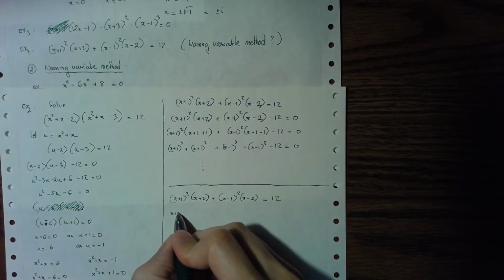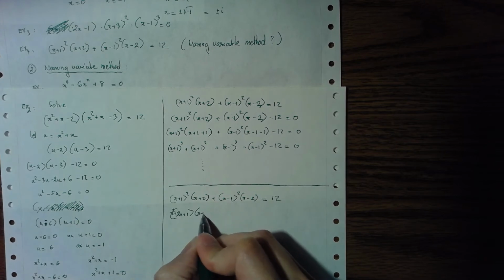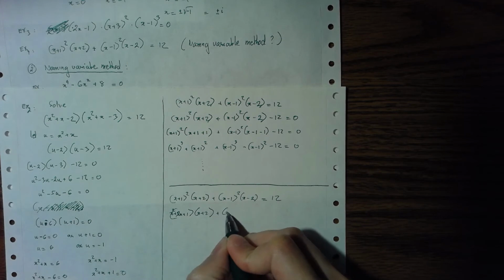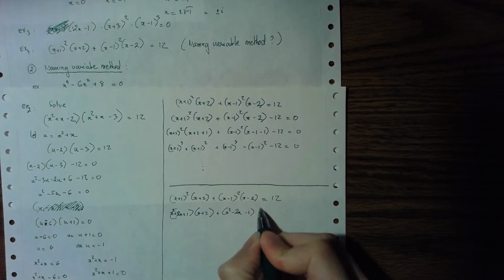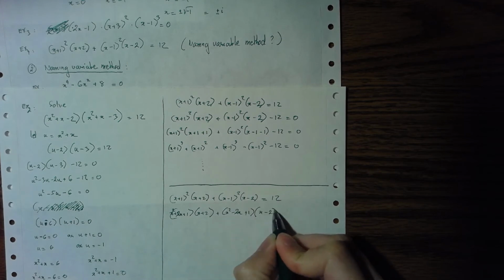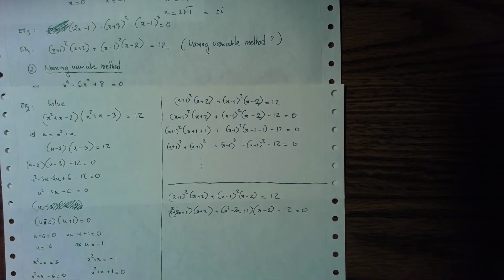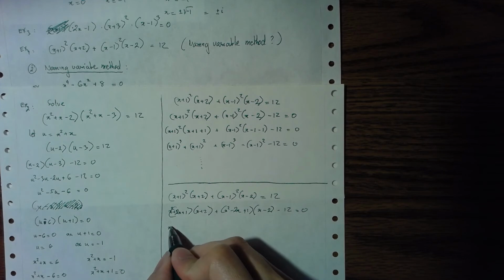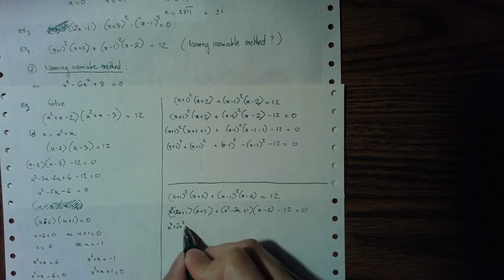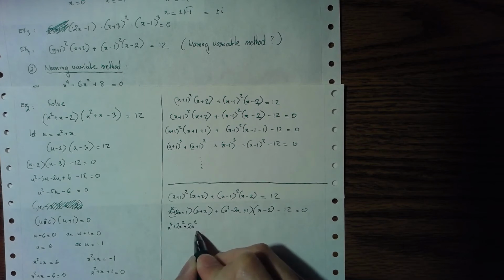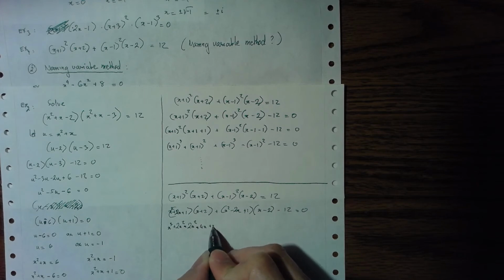Okay, so first of all, I expand this to x plus 1, x plus 2. Over here, x squared minus 2x minus 1 plus 1, x minus 2, minus 12 equals 0. So you have x to the third, now I FOIL them, plus 2x squared plus 2x squared plus 4x plus x plus 2.